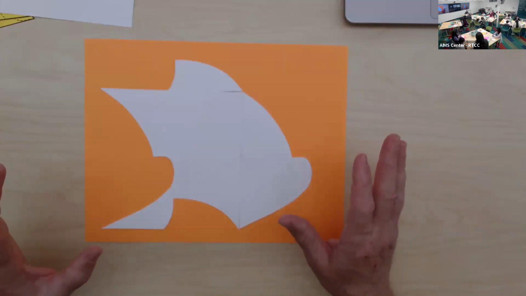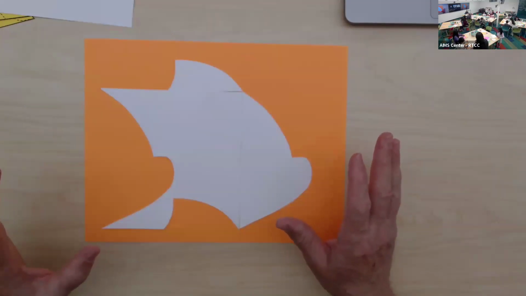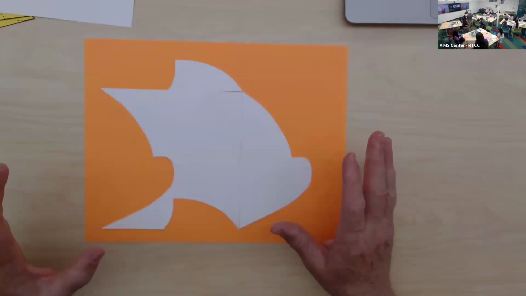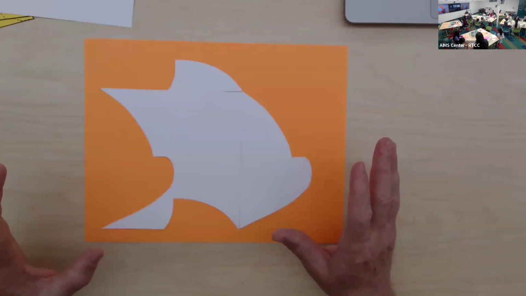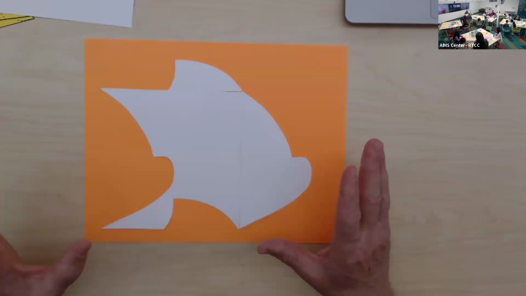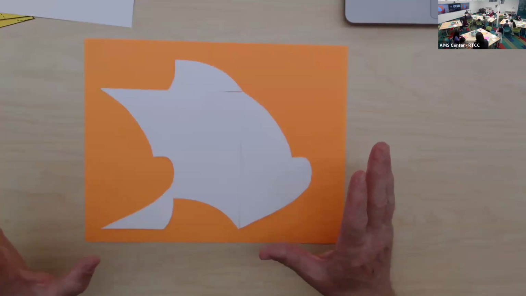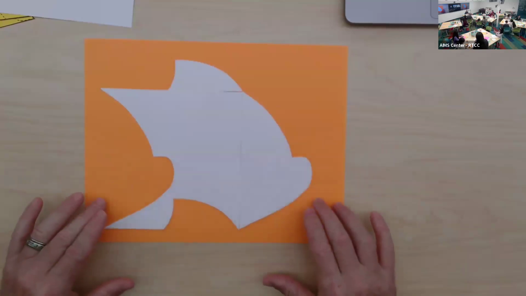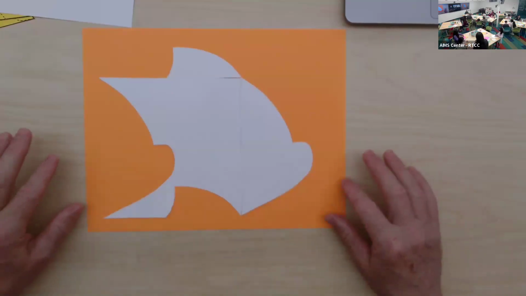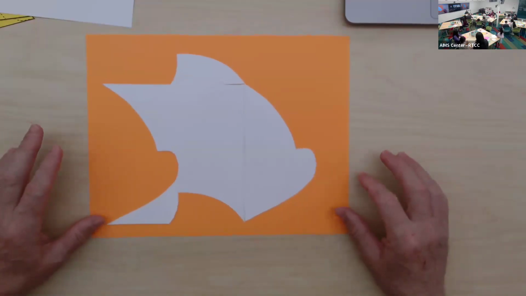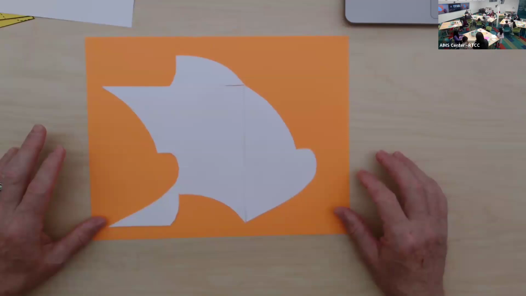And once your fish is decorated and as imaginative as you make it, then we're going to take all our fish together and we're going to put them on the wall and tessellate them together and see if they fit together. So we're going to build our own tessellation wall.